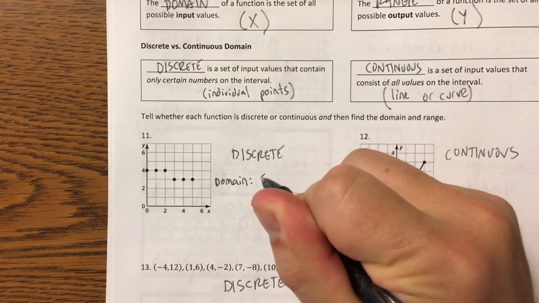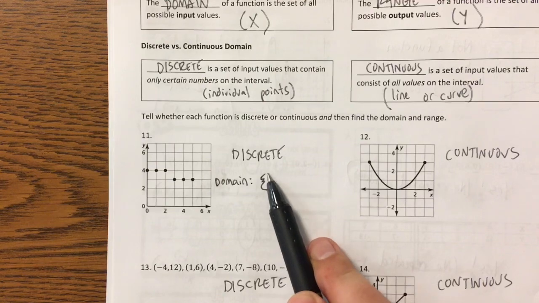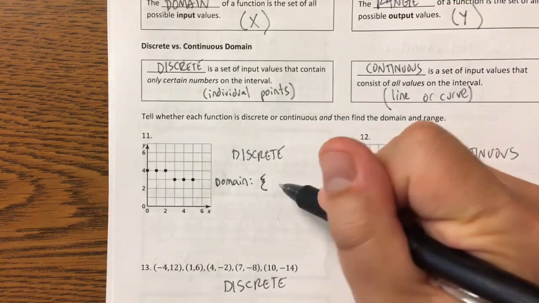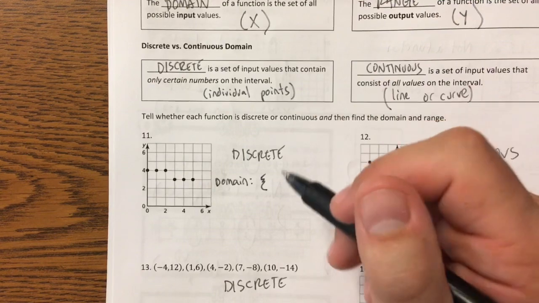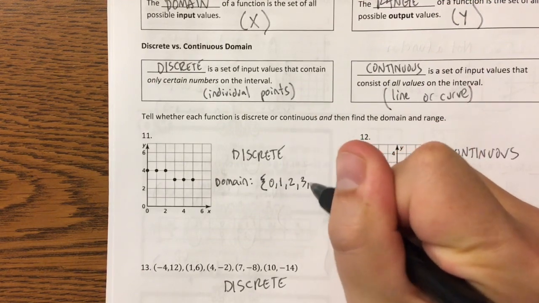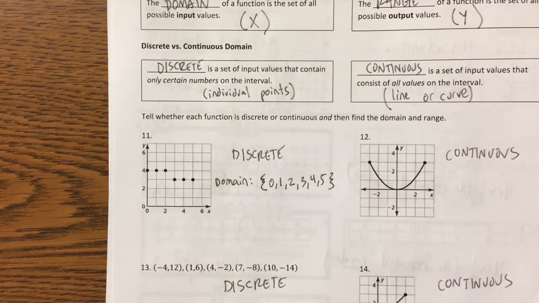I'm going to use a set bracket, a little squiggly bracket, and just list all the x values. What's the smallest x value of those points that are drawn on there? Yeah, 0. So 0, 1, 2, 3, 4, 5 are all the x values.